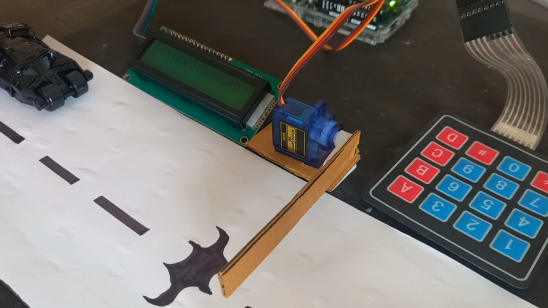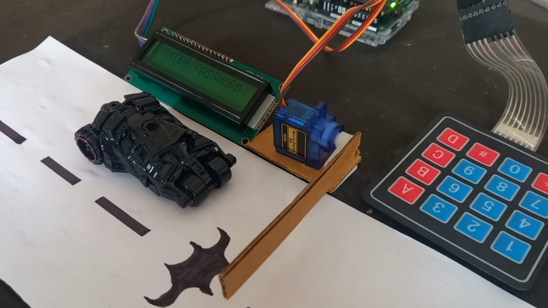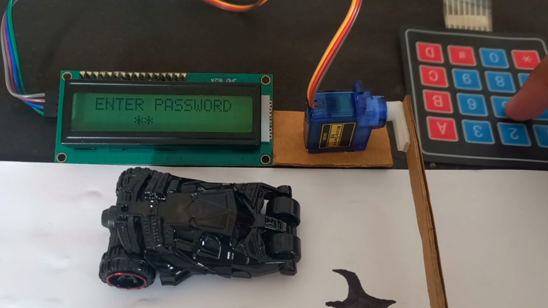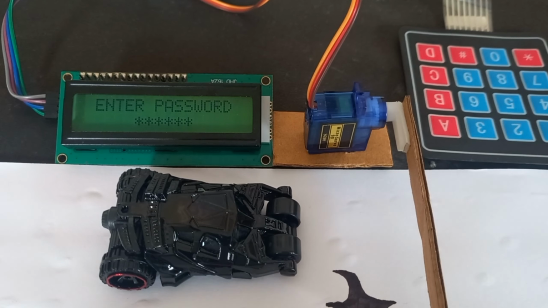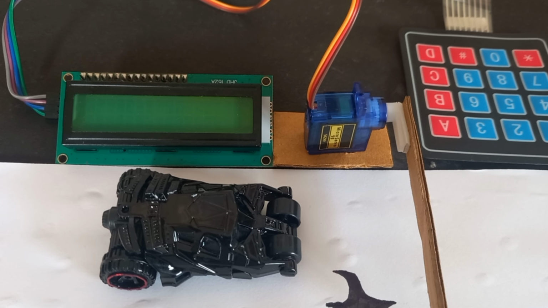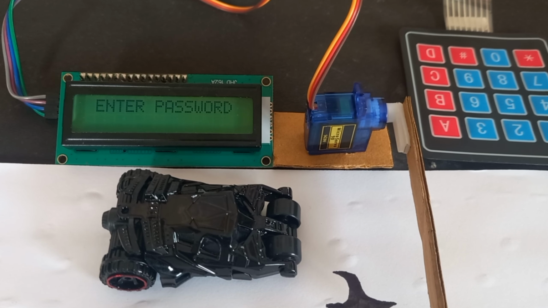So now our project is ready. Now let's have a quick demonstration of this. So here is our car, and you can see on the screen it's enter password, and I'm entering a wrong password, and here the buzzer rings and it shows wrong password, please try again. And when I'll enter the right password, the barrier will get open.